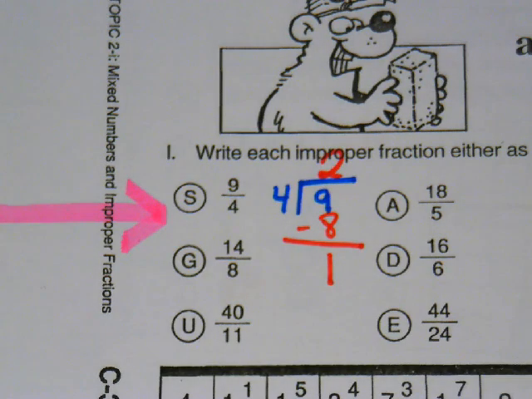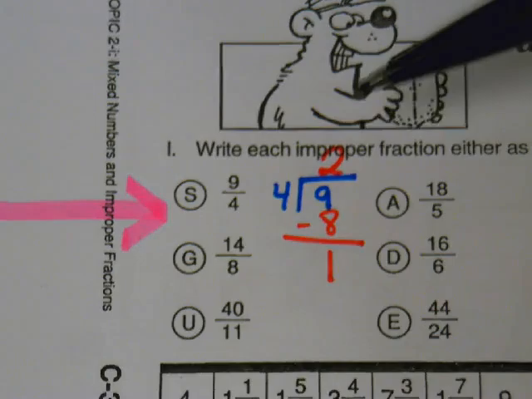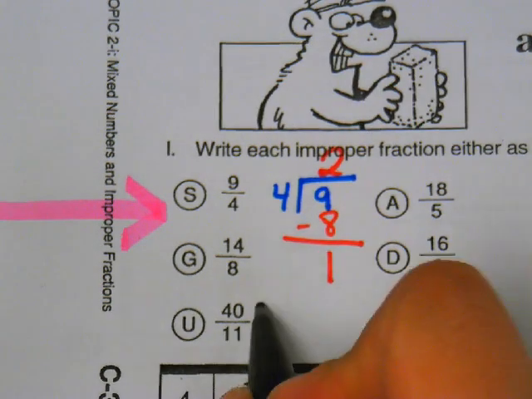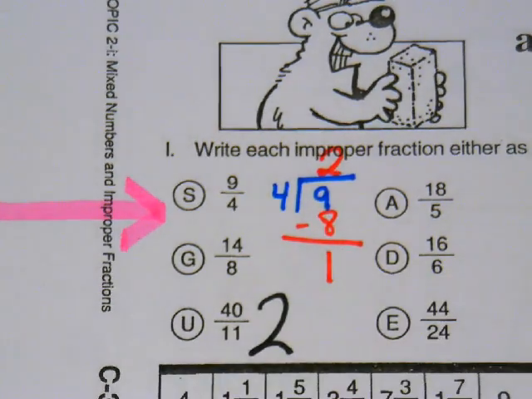What is our answer? No, it's 2, 1, and 4. This top number is like the most important number. It's your whole number. So you know it's on top, it's important. Because it's on top, it gets the big prize of being the super big number.